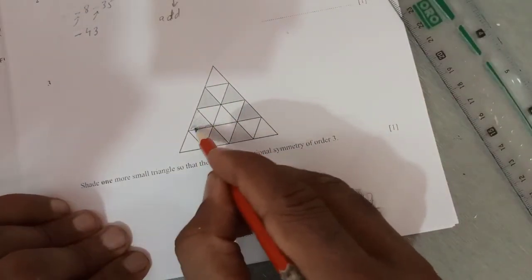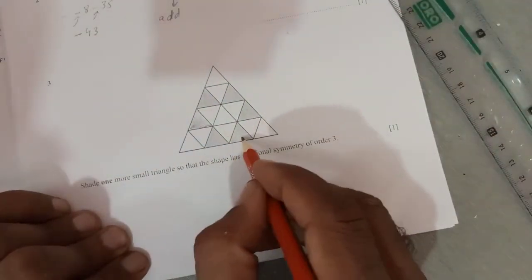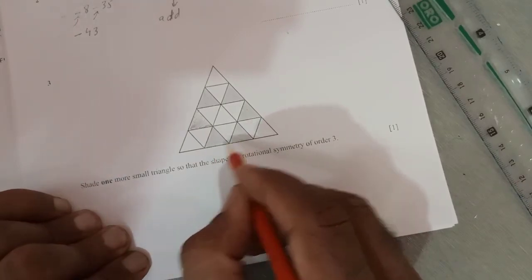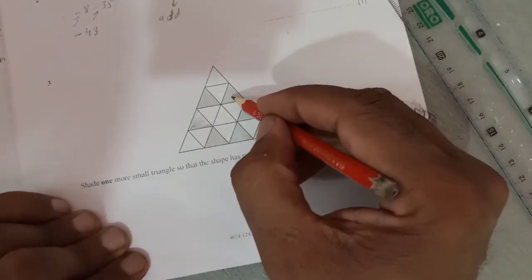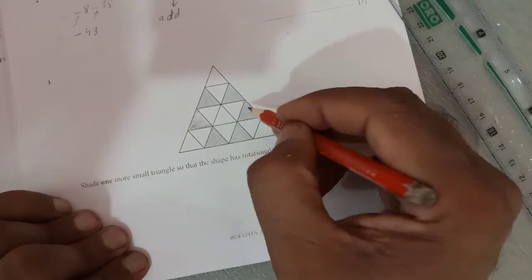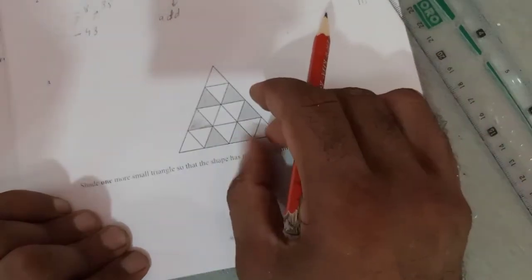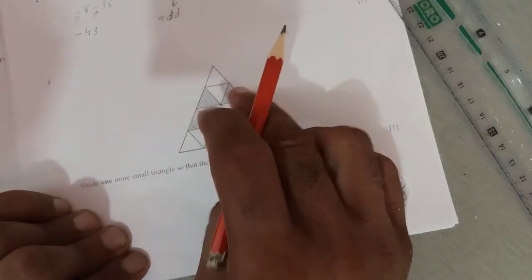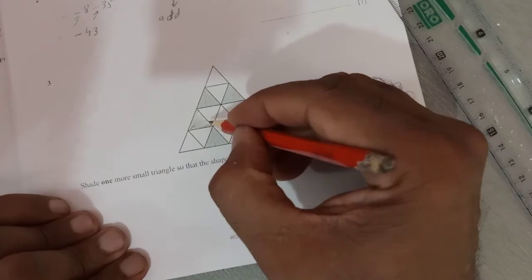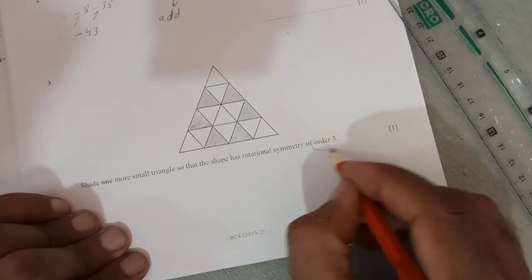So by drawing this triangle, if you look at this side, there are two triangles. On this side there are also two triangles on the base, and there are also two triangles on the base. If I rotate this figure 3 times, these two triangles will take the place of these two triangles. If I rotate it, this side comes to this side and this side moves to this side. So by shading this triangle, the whole figure has rotational symmetry of order 3. Now I move to the next question.